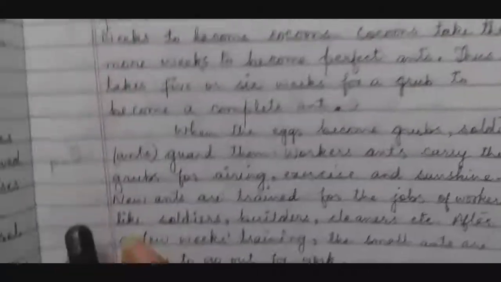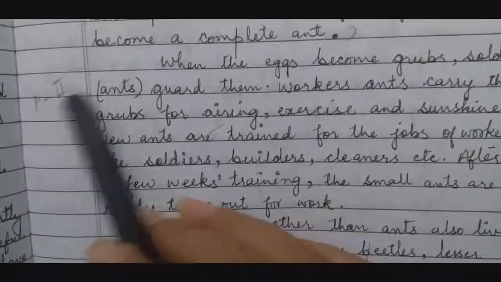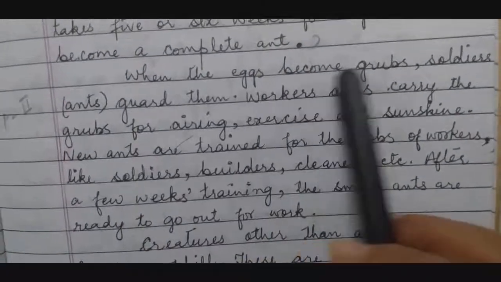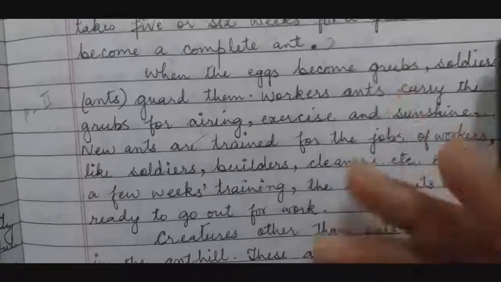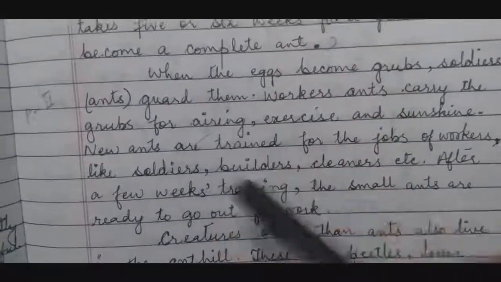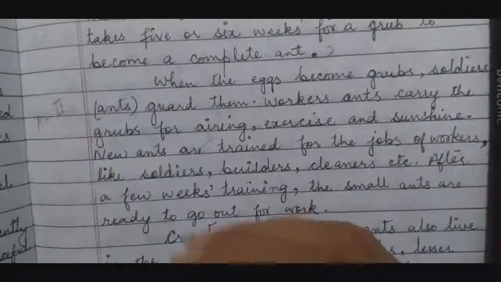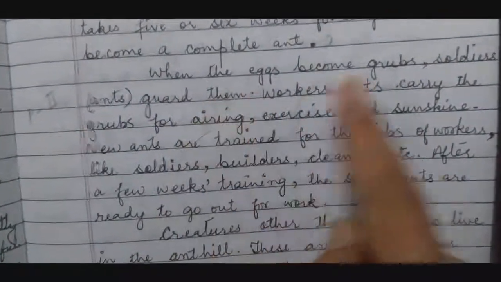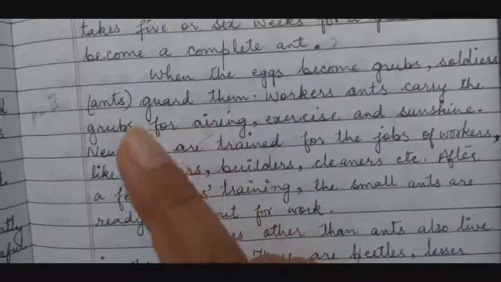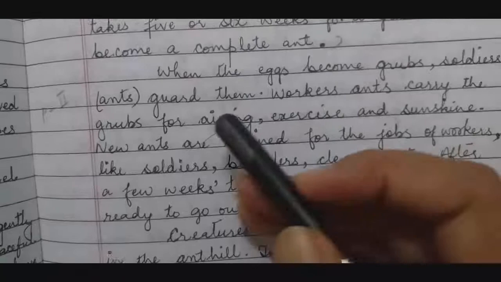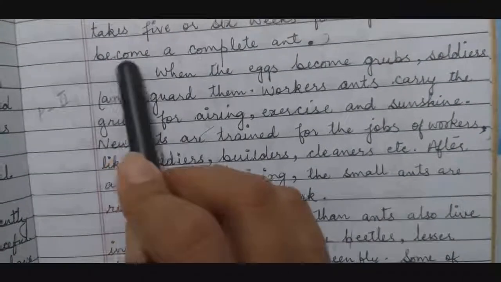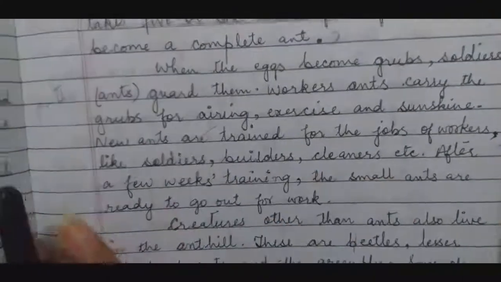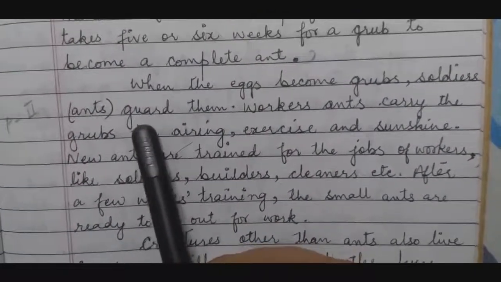Now let us come to the second part. Part number 2: when the eggs become grubs, soldier ants guard them. When the eggs hatch and grubs come out, grubs are too tiny. They know only how to crawl. They will just crawl here and there, and they don't even know in which direction to go. So there will be soldiers to guard those grubs. Suppose the grub has gone this way, out of the route, the soldier ant would come and take it back to its original place. So soldier ants are to guard the grubs.